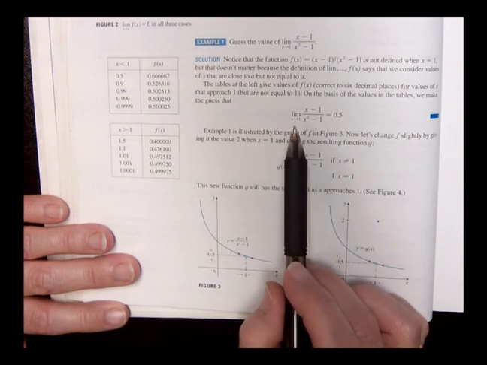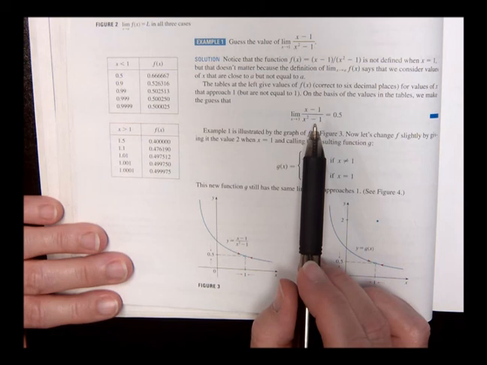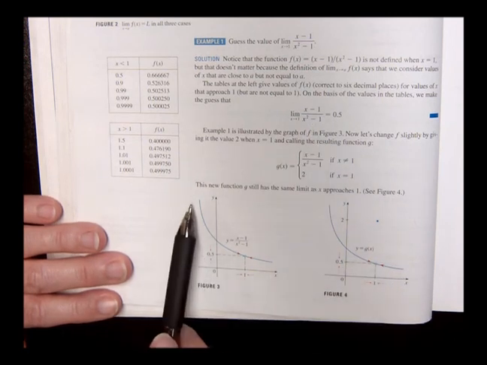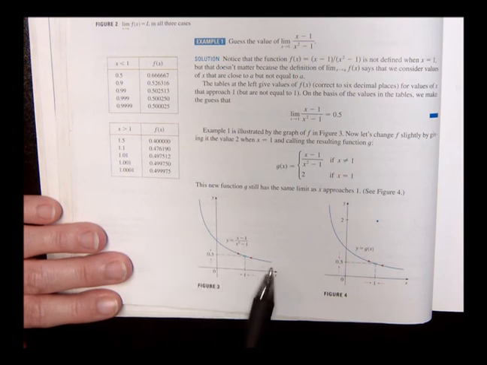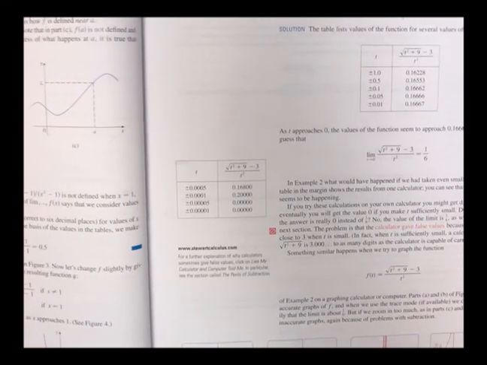If I tried to put 1 into this equation to see what the value is at 1, it would be undefined. That's because I have this curve coming down here, and when I place 1 in the denominator, I will get 0. So it's just open. No point there. So again, that's why it's important to understand that we're looking at getting close to a, and not a itself. Let's move on to example 2.